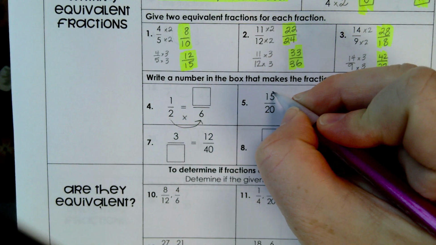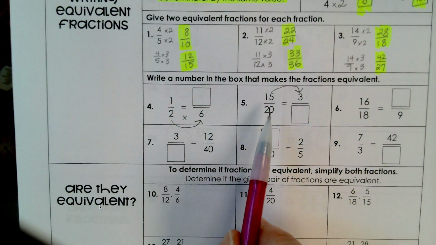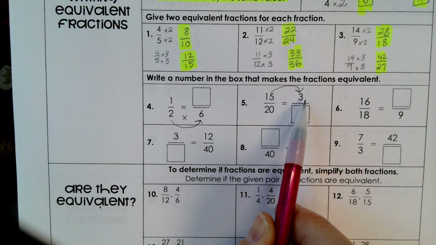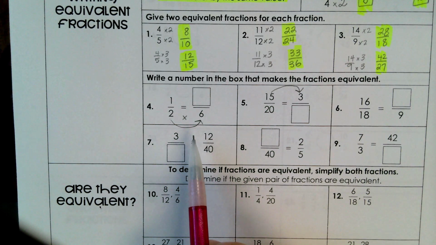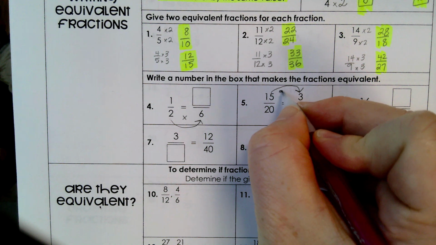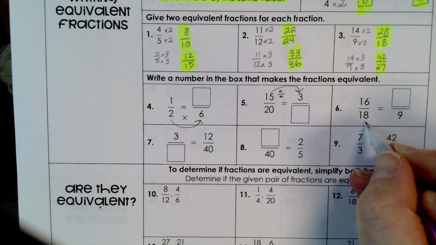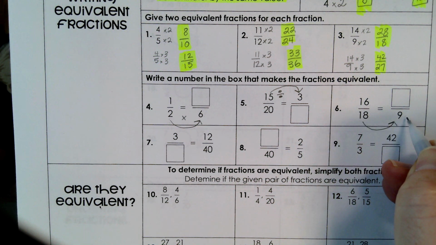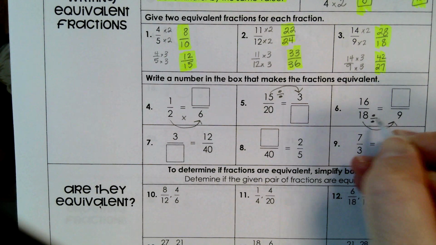Over here, number 5, I'm setting myself up for success. Again, I'm doing what I know. I'm going to go from 15 to 3. Well, I know if I'm going from small to big, I'm multiplying. So if I'm going from big to small, I am dividing. Over here, I'm going from 18 to 9. I'm going from big to small, which tells me I should do what? Divide.